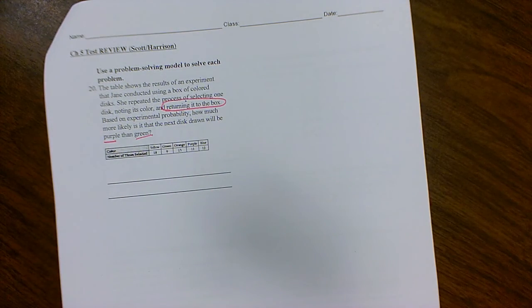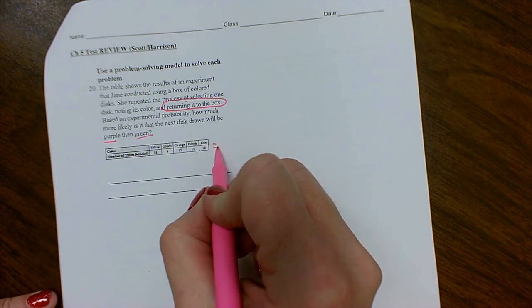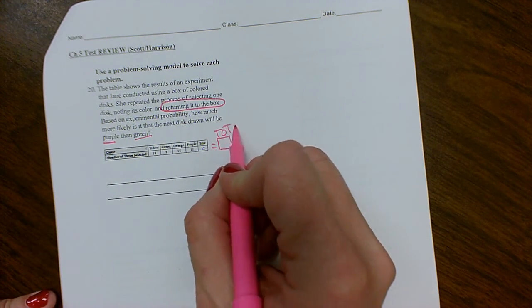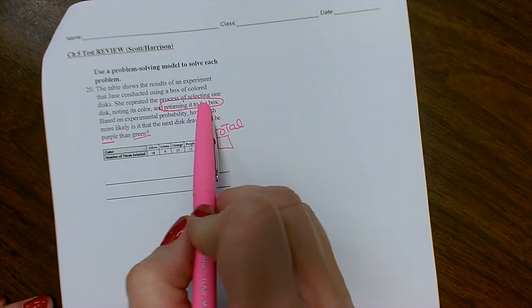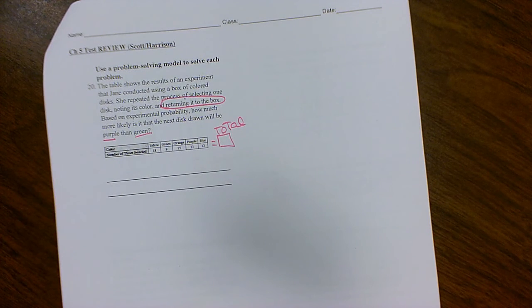Okay, so you need to know how many total discs that she put in the box. So you need to add all of these up, get your total discs that were in the box. You need to compare it of her drawing purple. Compare it to when she would draw green. Okay, and she returned it to the box. So the total remains the same because she returned it. That's your hint. All right, the last two are up to you.